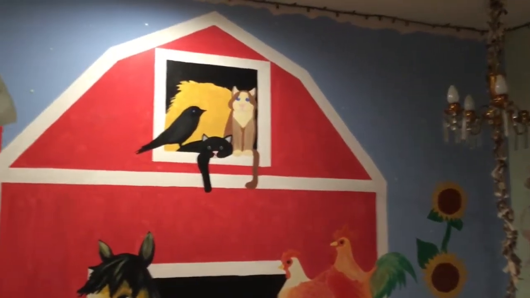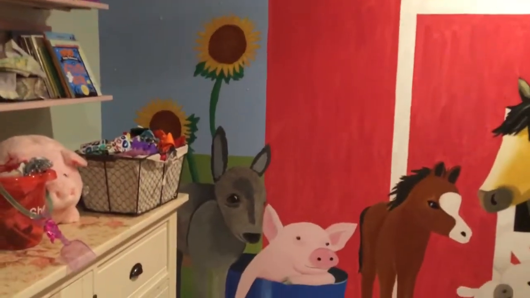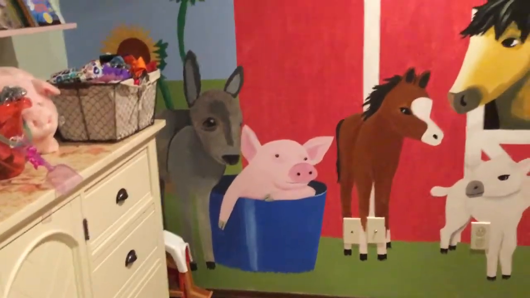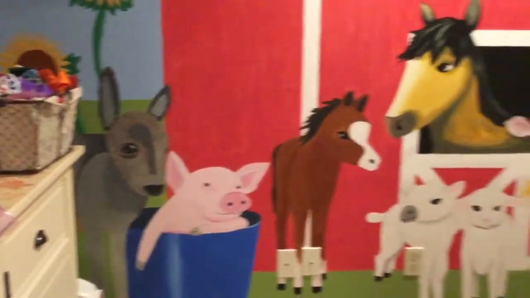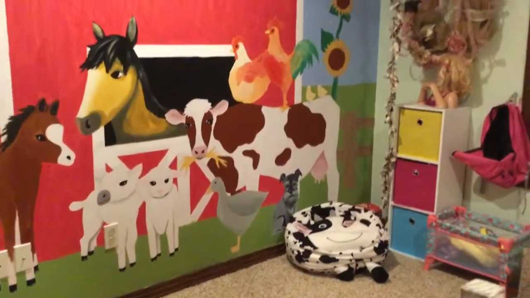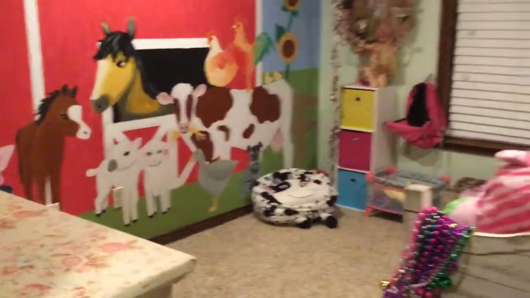So I gridded this thing off. I had to take the little picture and make it proportionate to the size of the wall, so that I could section my drawing off, and I'll explain all of that. So there's Shelby's room.